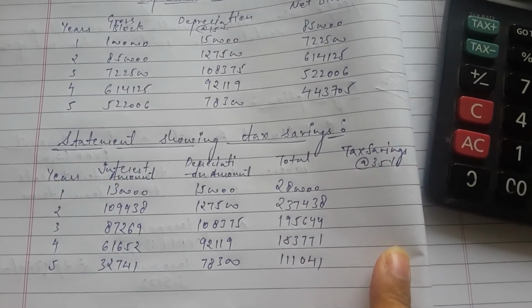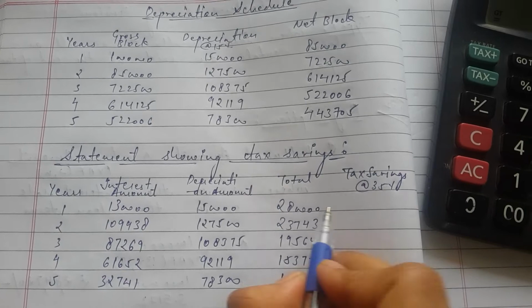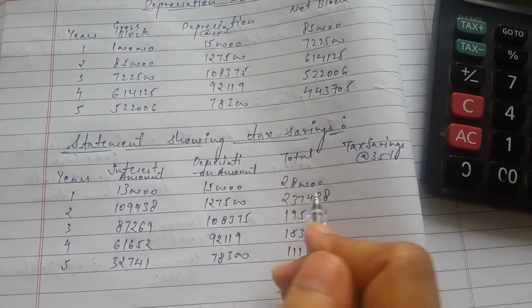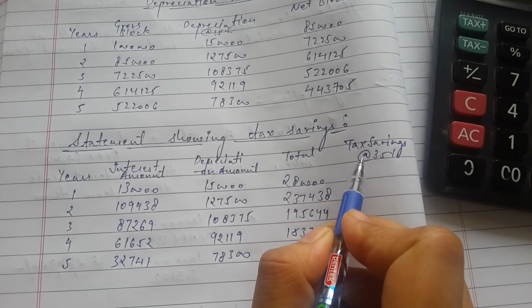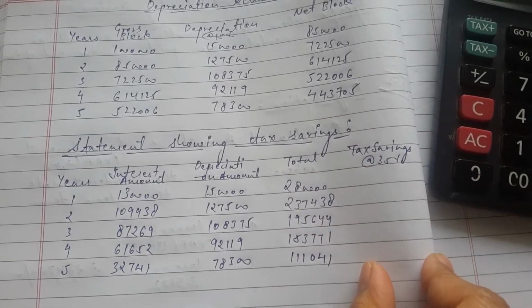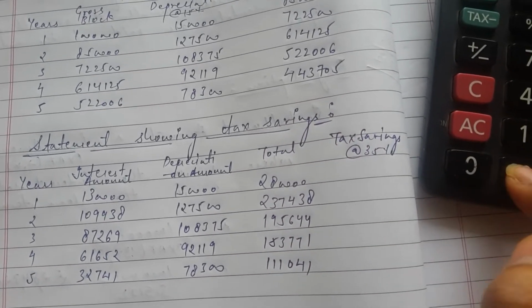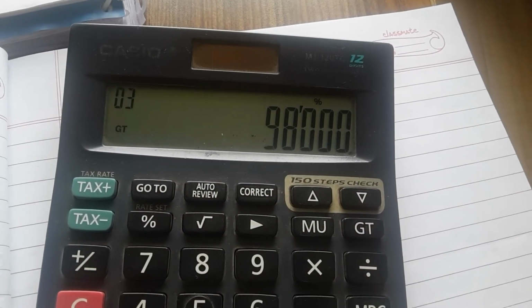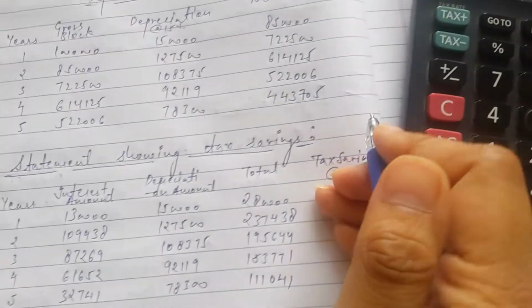Now we will be computing the tax savings. Now how to do it? The total which we have computed is the total expense. On this, just multiply it by the tax rate. Okay, so that will give you the tax savings. Okay, so 280, 35% of this. So it's 98,000 is the tax savings for the first year.